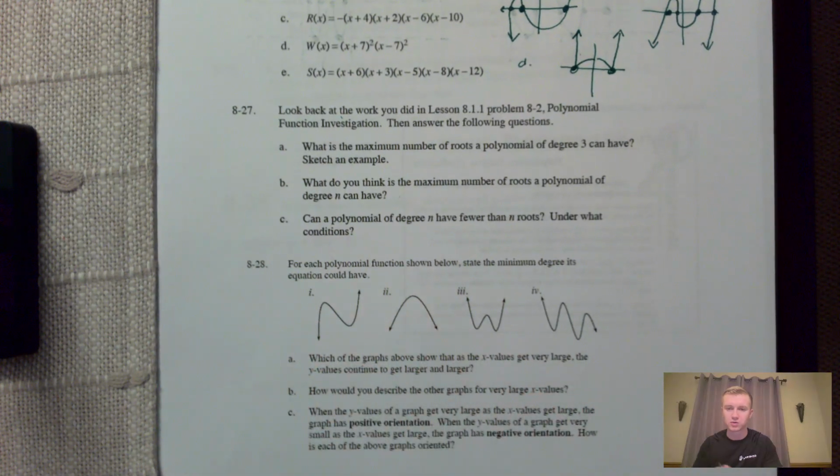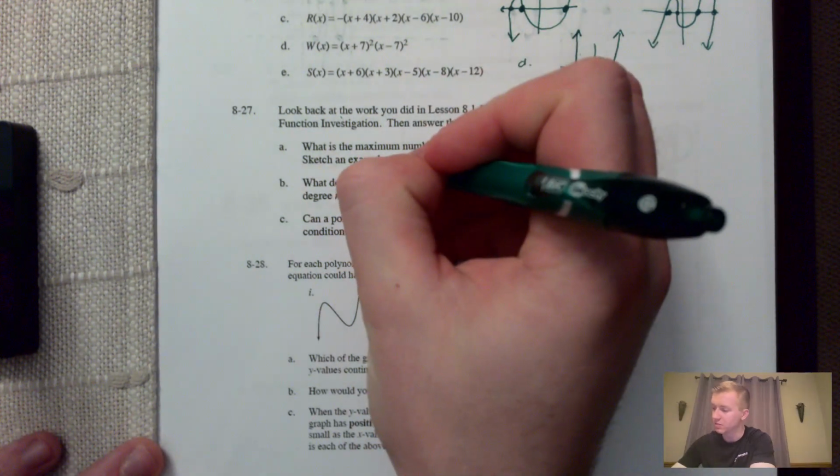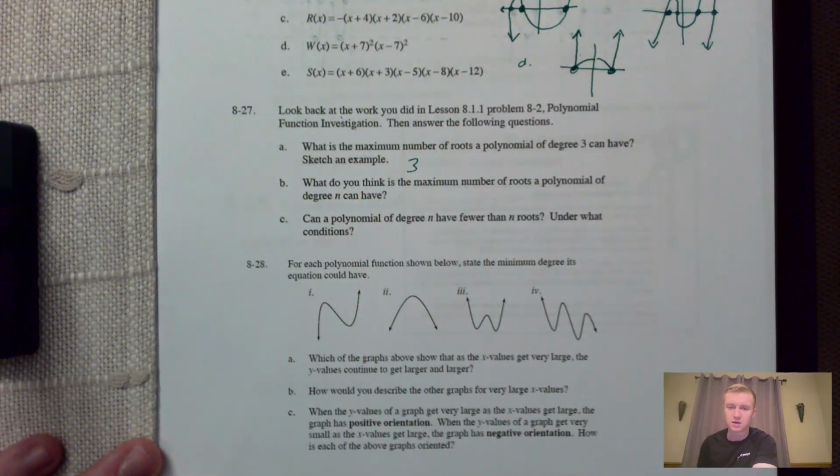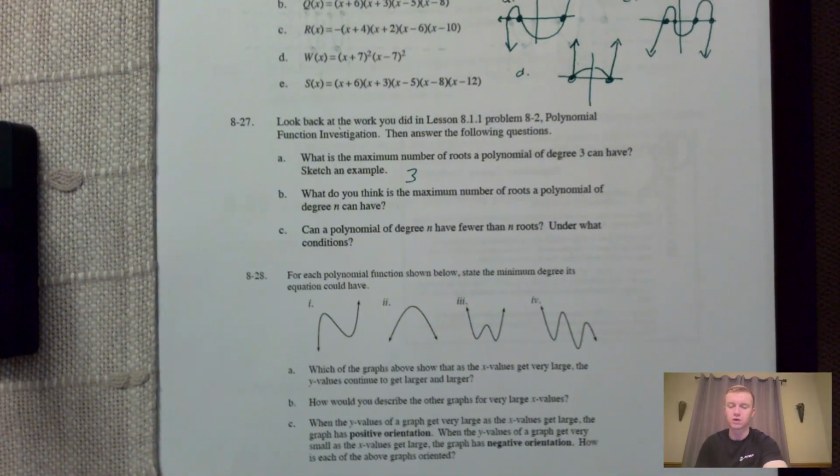It says, look back at your work you did for 811, problem 8.2. So these were the graphs that we were talking about. And answer the following question. What is the maximum number of roots a polynomial of degree 3 can have? Sketch an example. Hopefully you figured out by now that the leading term is going to tell you how many roots it has. If it's a degree 3, right away we know it's going to be a maximum of 3. It'll always have that value of 3 no matter what. We can have 3 roots, and all you would have is those 3 x-intercepts. So make sure you understand that.